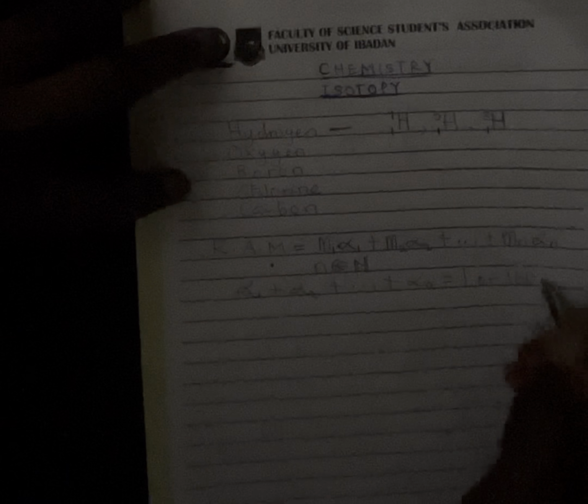So alpha 1 plus alpha 2 plus alpha n must be equal to 1 or 100%, where n still belongs to a natural number. So these are the two equations that we use in relating the relative atomic mass and the molar mass or atomic weight of the isotopic substances and the relative abundance of the isotopes in the element.